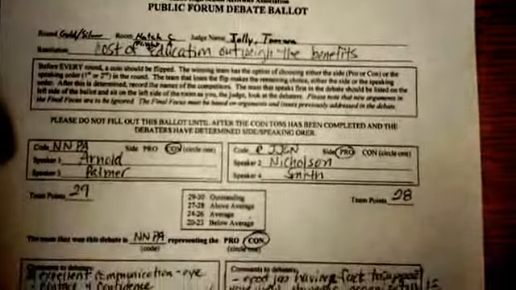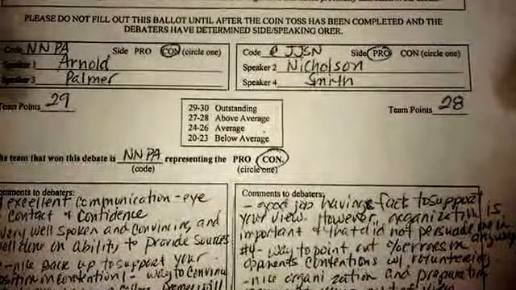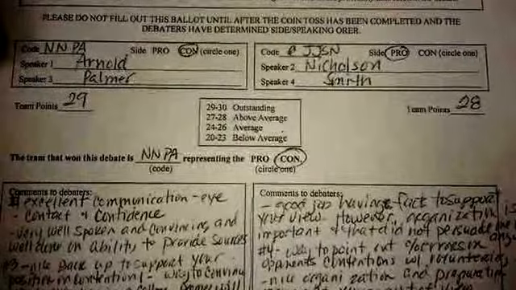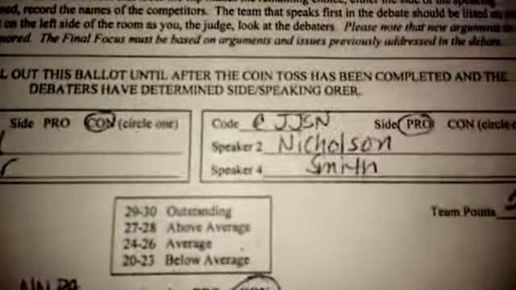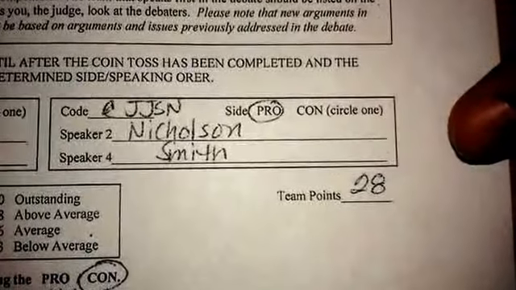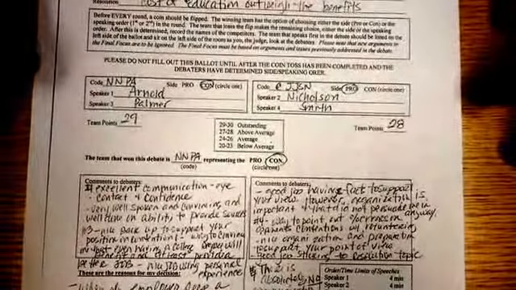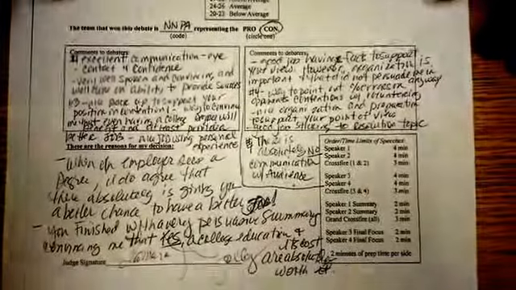Once the coin toss has occurred, you can ask the students to fill out their respective sides. For example, on this ballot, Team NNPA is con and speaking first. That is why they're on the right side of the ballot. And Team JJSN is speaking second and going pro. This is why they're on the left side of the ballot. This makes it easier for you as the judge to figure out who is speaking first and who is speaking second.